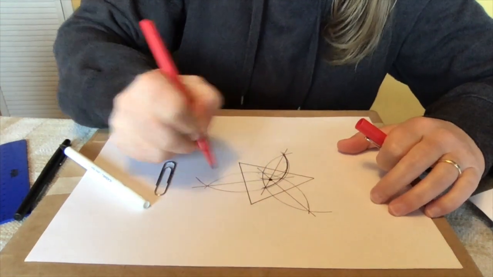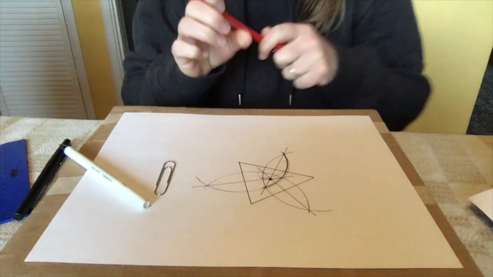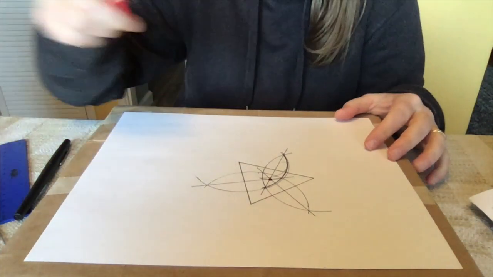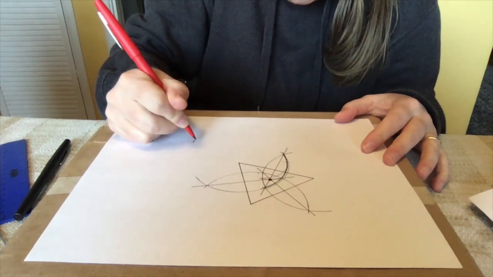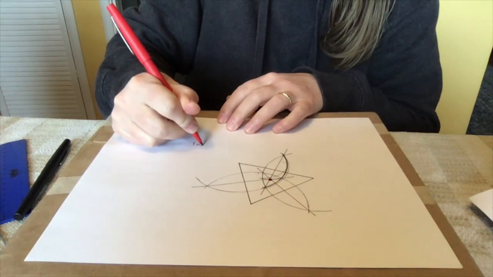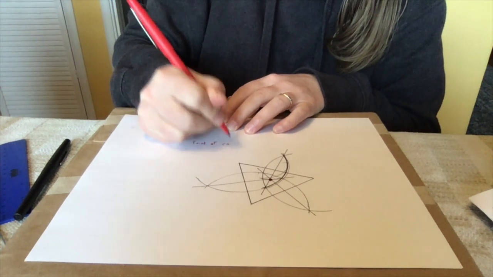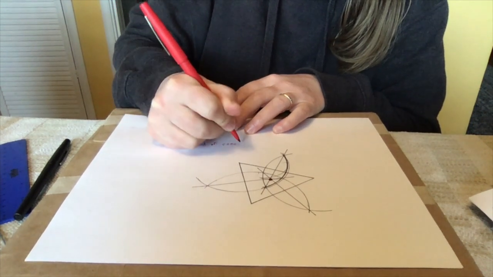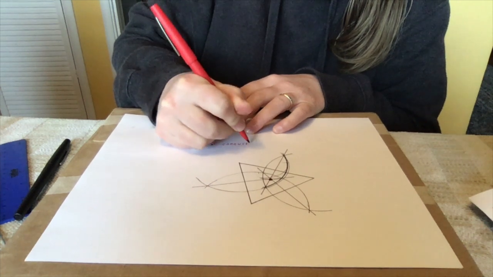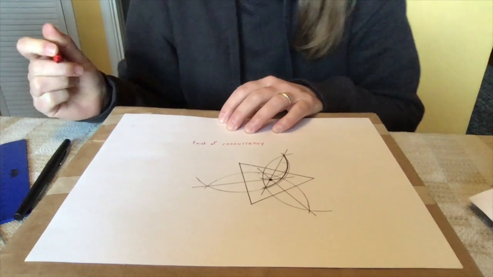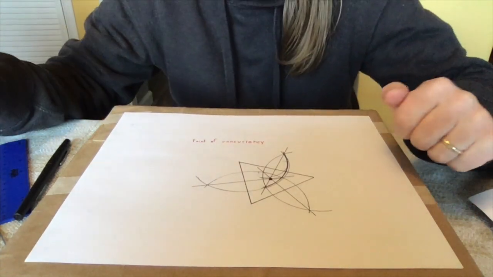The three perpendiculars meet at a point of concurrency. I'm going to write that. I'll write it upside down for you. Point of concurrency. They met at a point of concurrency.